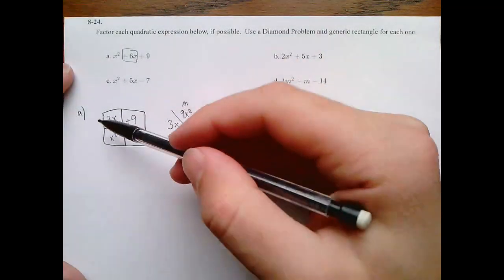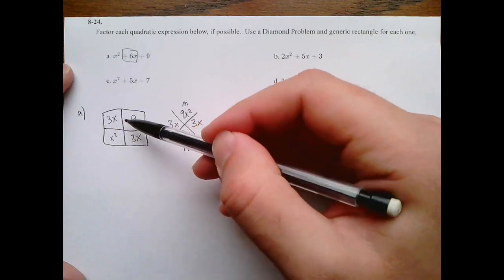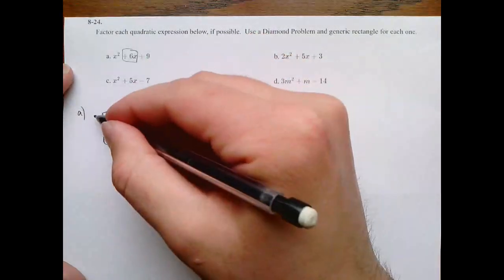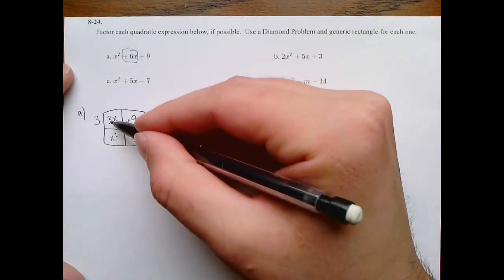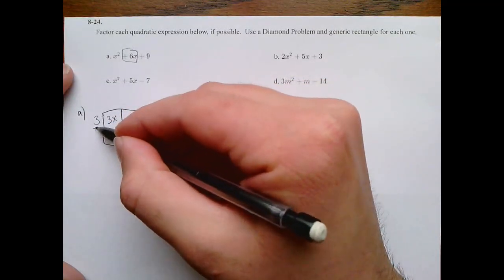So now let's talk GCFs. How about going this way? Well, what's the biggest thing that 3x and 9 have in common? The biggest thing they have in common would be 3. I can't take any x's because 9 doesn't have any. Because this 3x is positive, this 3 would be positive as well.